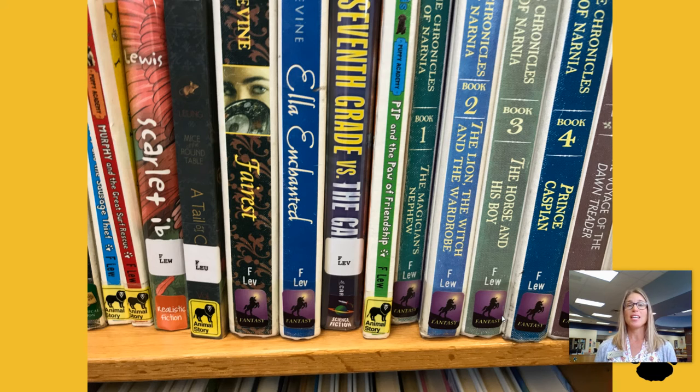Again, if you have questions and can't find a book, please always come to me. But I just want to empower you to be able to find books, not just in our library, but in any library that you go to, because generally speaking, all libraries classify their books as the Dewey Decimal System or the fiction section, and they do it this way.